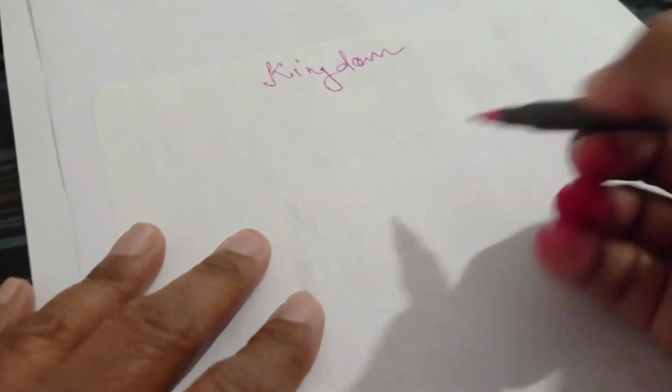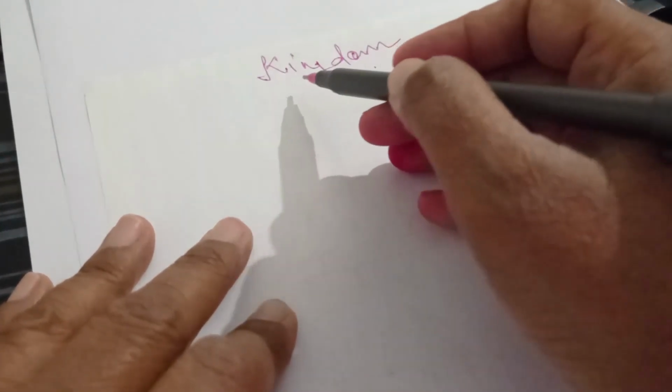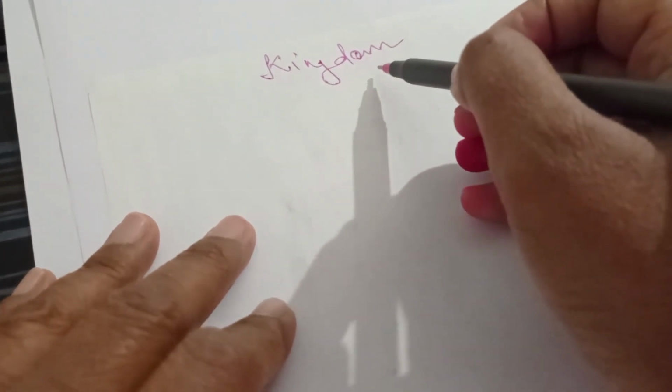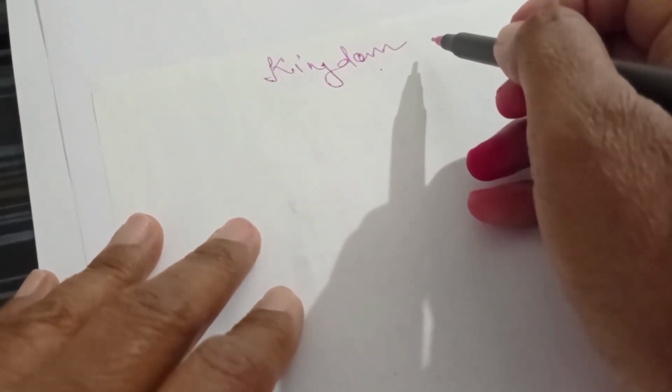Now I will make you understand the hierarchy of classification, or hierarchy of taxonomy. See, all the living organisms are divided into various taxa, as I told you. The highest category, the highest taxon, is called kingdom. Now pay attention to the terminology. What is a taxon? It is the unit of classification.